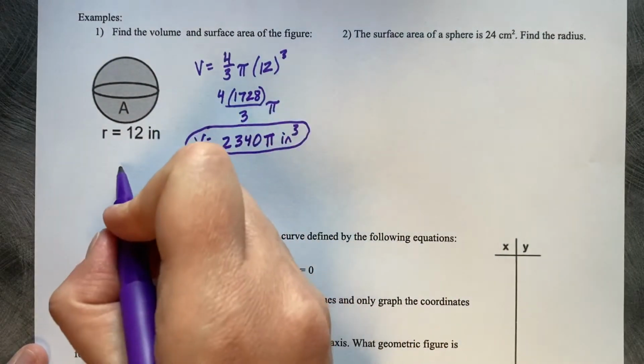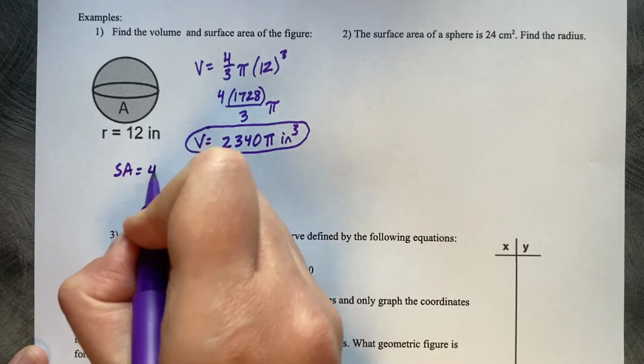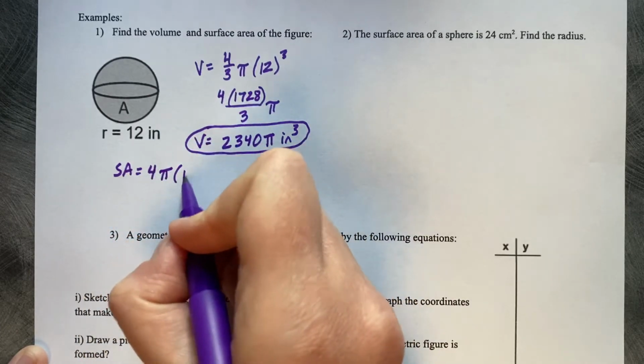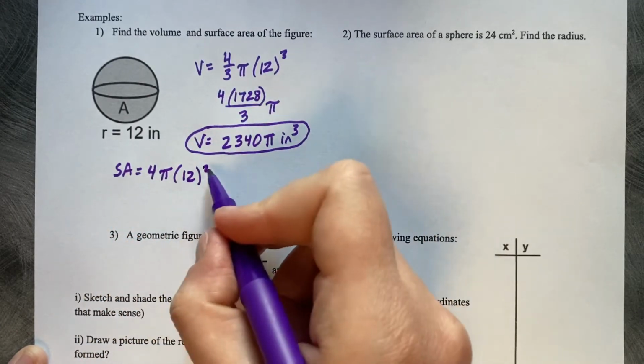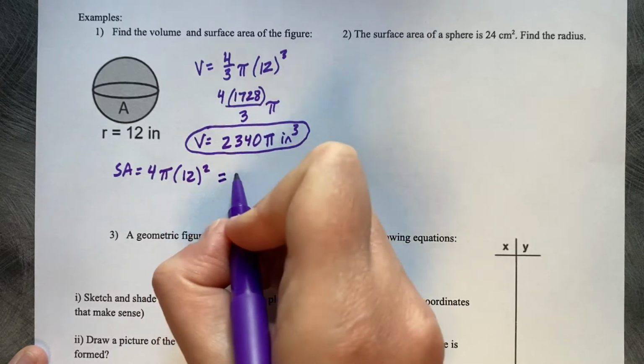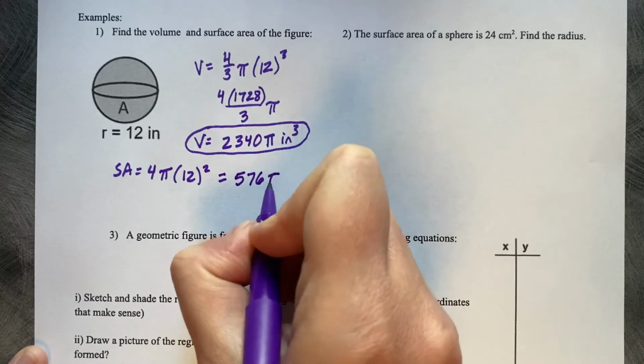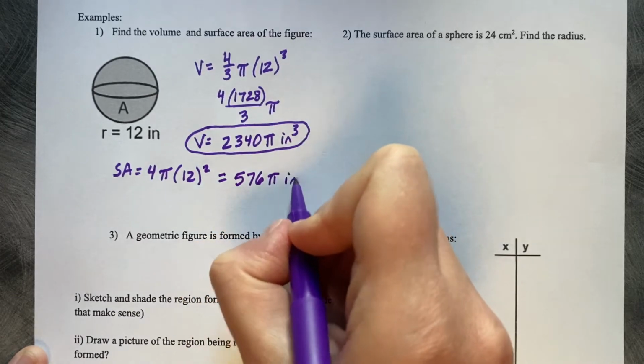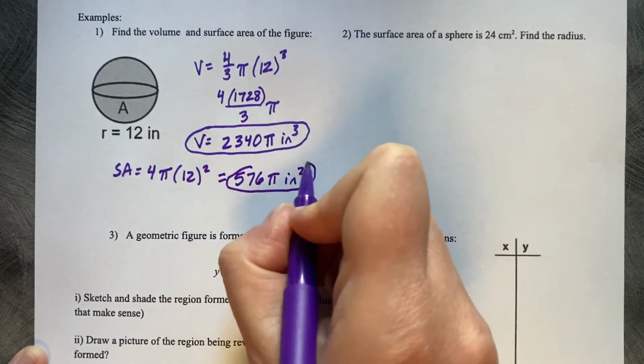And then we want the surface area. Surface area is 4 times pi times the radius squared. 12 squared is 144. 144 times 4 is 576 pi inches squared.